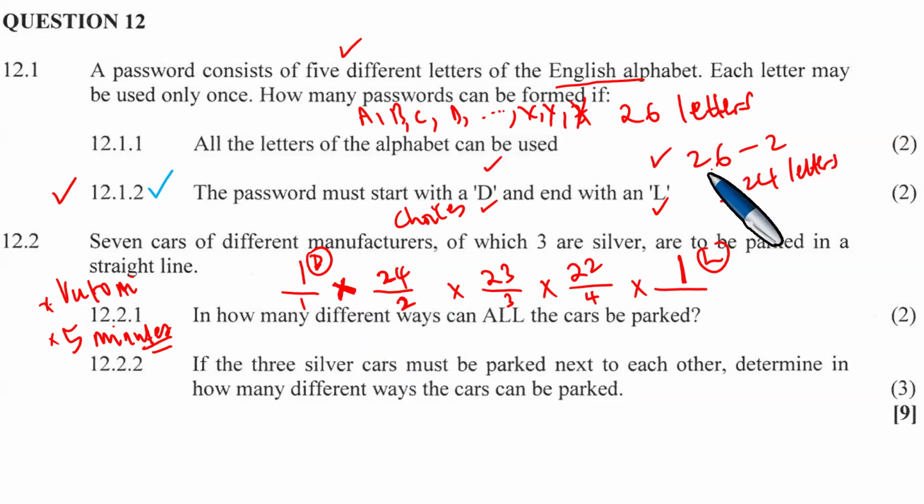Now, out of 26, you remove 2 letters, the D and the L, so you're left with 24 letters. So you have 24 choices. After I've put one letter here, we have 23 letters remaining. Maybe you choose Z. We have 23 letters remaining, and you'd have 23 choices. After that, you would have 22 letters remaining, and then you have 22 choices.